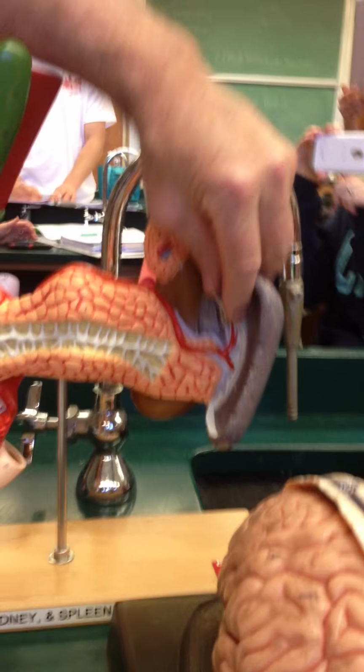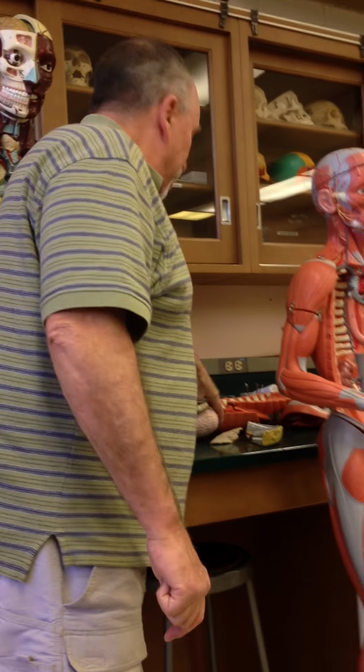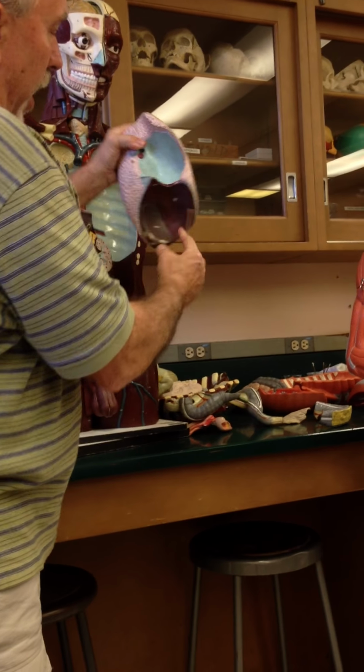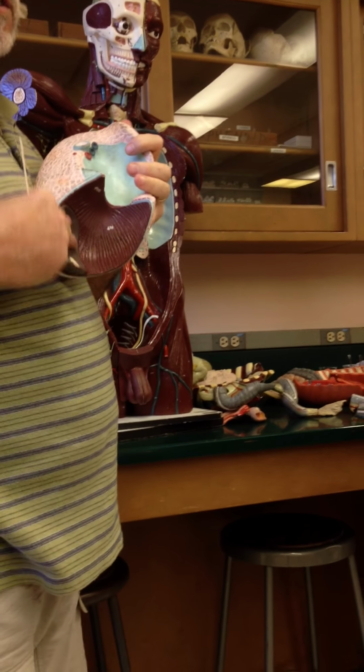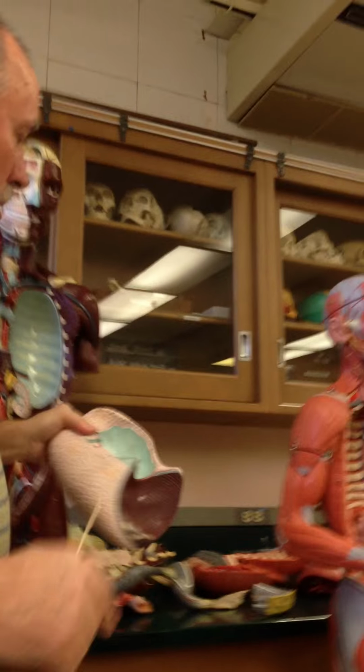Not too hard. Spleen. Remember where the spleen's at? On this model, here it is sticking out right here. This guy, here it is right here. On these torso models, they kind of hide it. They hook it in here with this lung. Here's the diaphragm. Here's the spleen right here. So 3 different spleens.